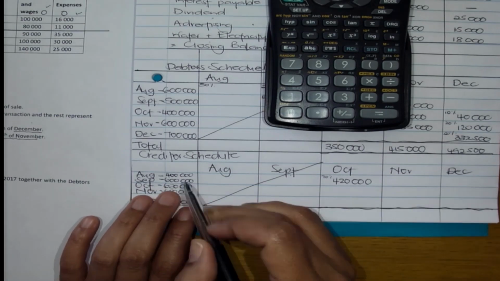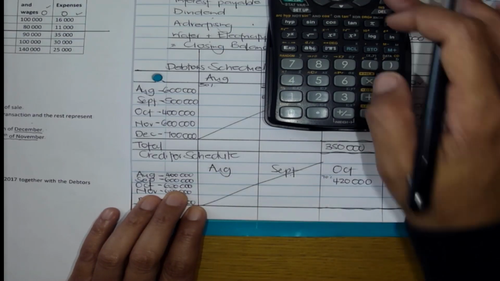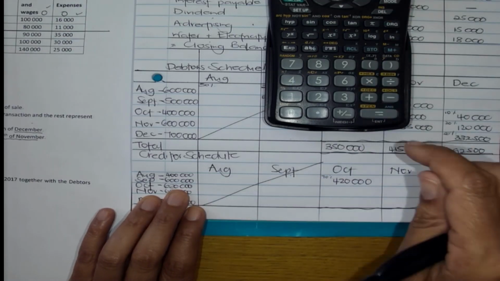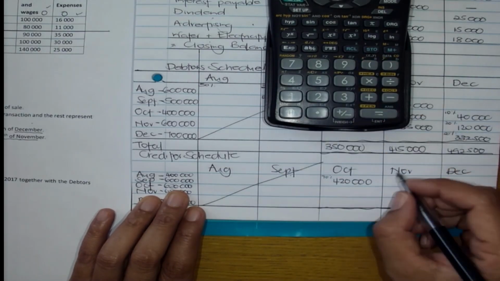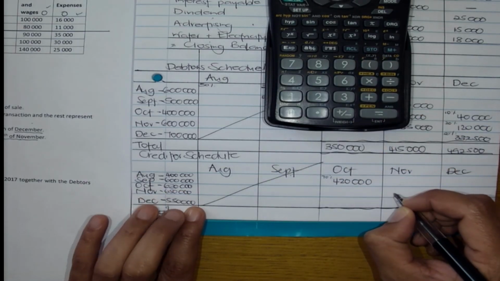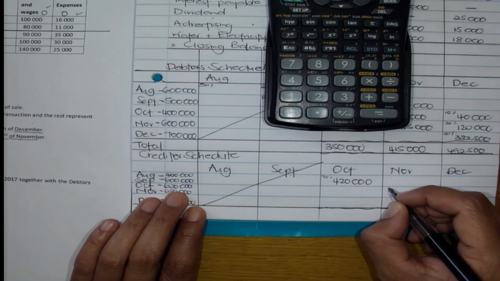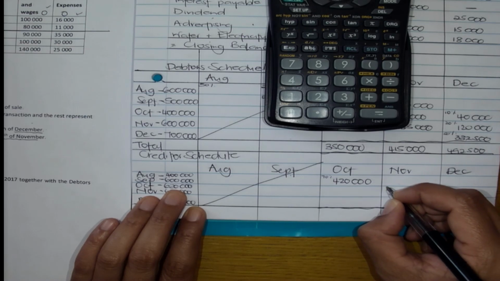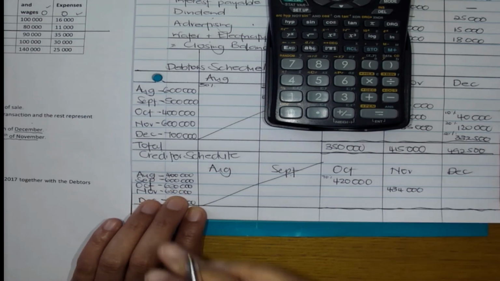420. October, 70% of my 620 must be paid in November. So I say 620 times 70%, which gives me 434,000.